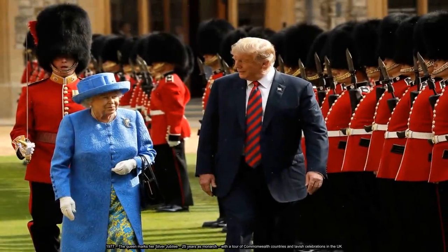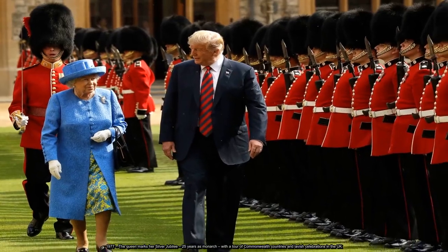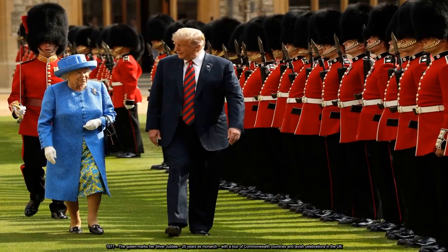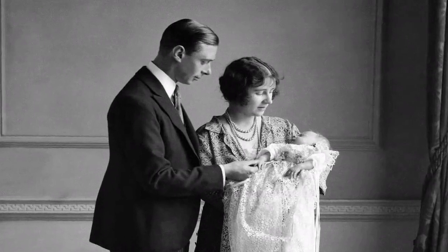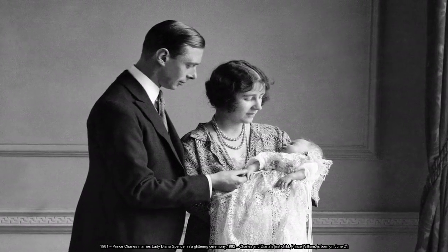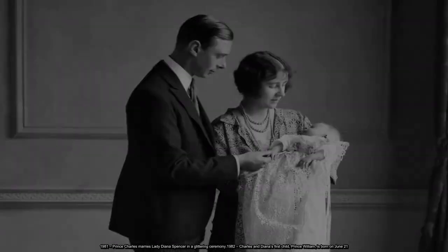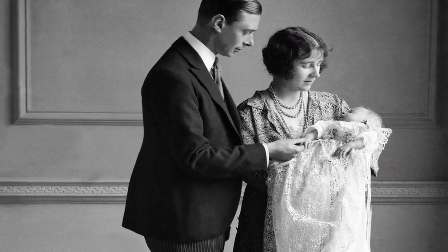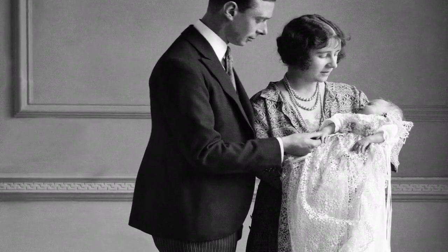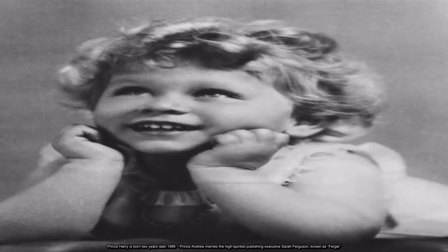In 1977 the Queen marks her Silver Jubilee, 25 years as monarch, with a tour of Commonwealth countries and lavish celebrations in the UK. In 1981 Prince Charles marries Lady Diana Spencer in a glittering ceremony. 1982: Charles and Diana's first child, Prince William, is born on June 21. Prince Harry is born 2 years later.